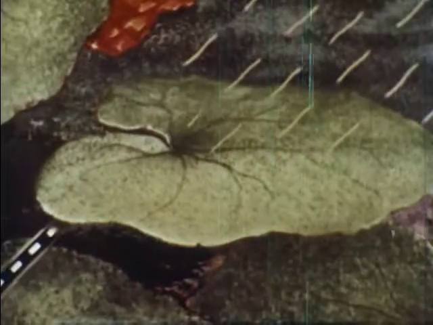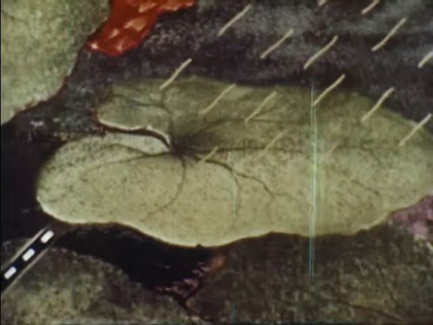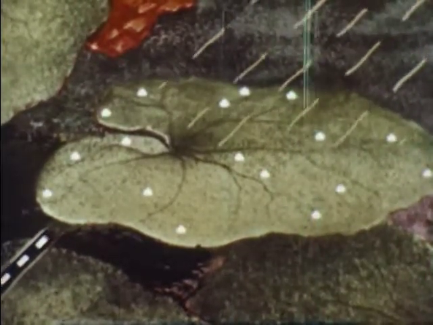When sugar is produced faster than it is carried away, it may be changed to starch and stored for a few hours inside the leaf.